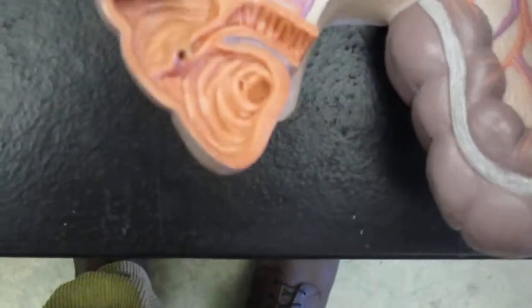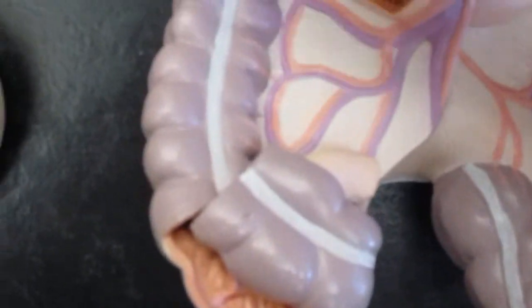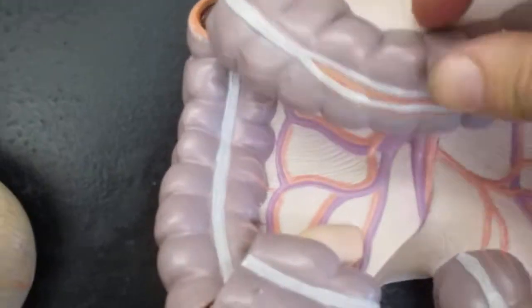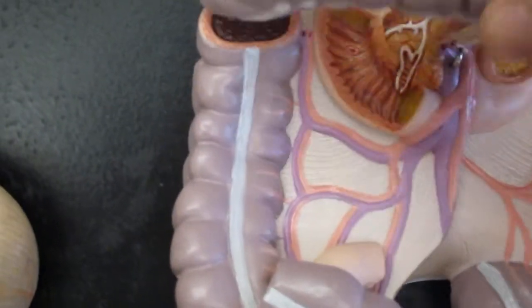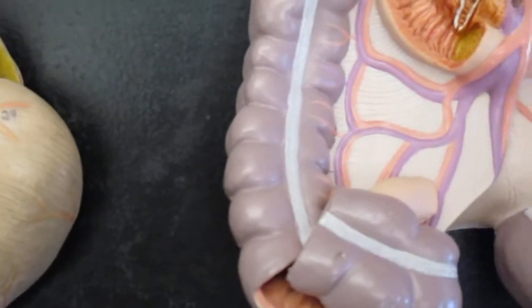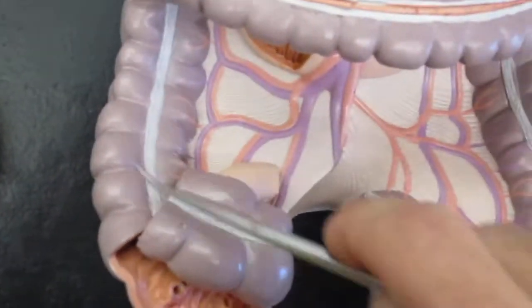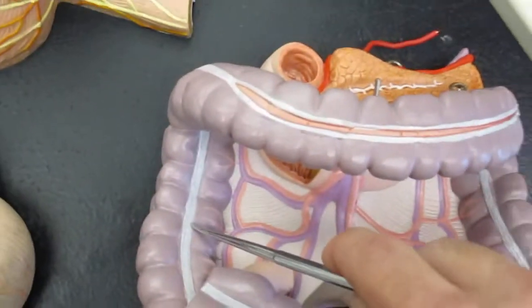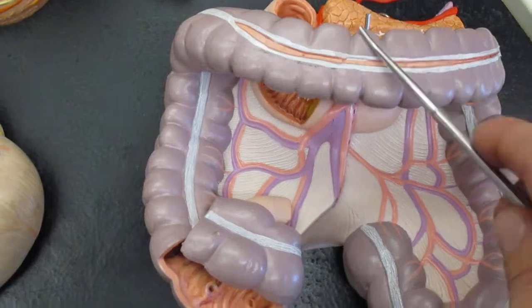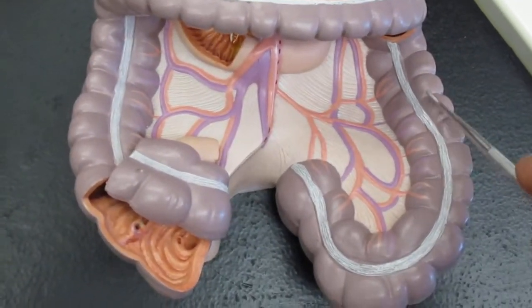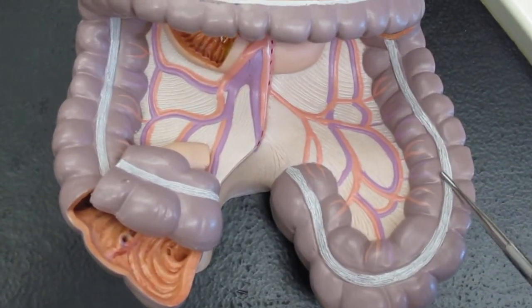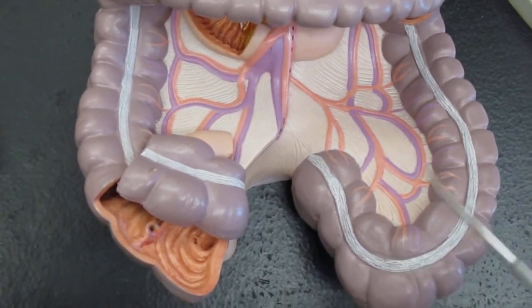Okay? Now, when you look at the colon, I'll just put this together. You will see that you have your, well, if I can get it together, you will have the ascending, transverse, descending, sigmoid. Okay?